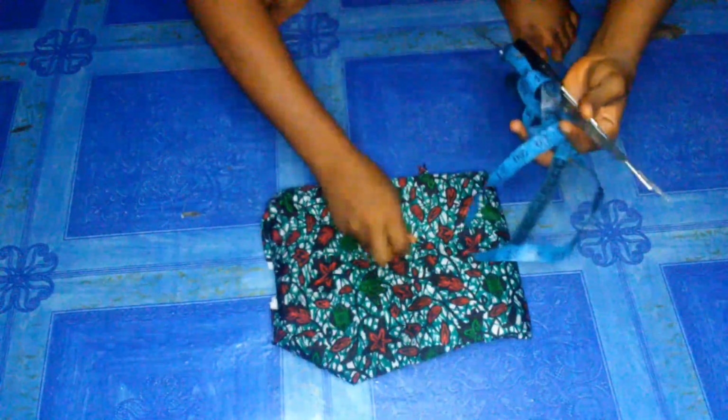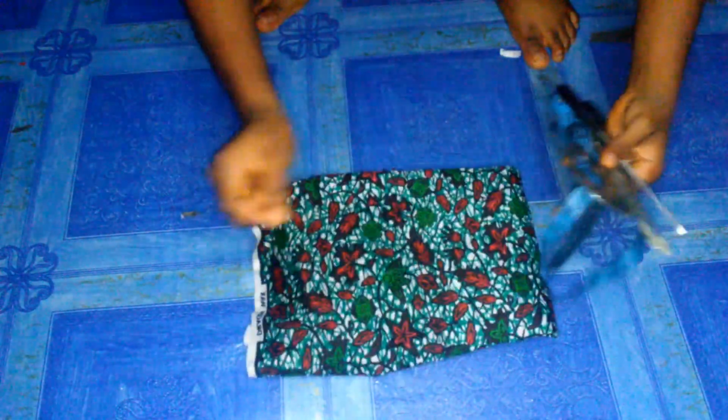So let's move over to our cutting table. These are the materials that we are making use of: my French curve, my ruler, my scissors, my tape, my chalk, and 1 yard of fabric. With 1 yard of fabric, you can make this beautiful shirt that you are seeing there.